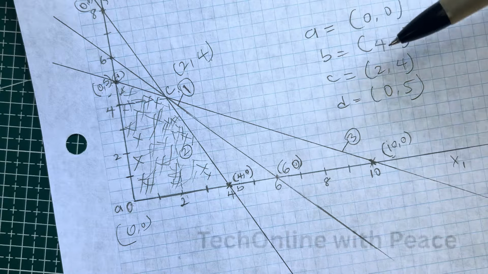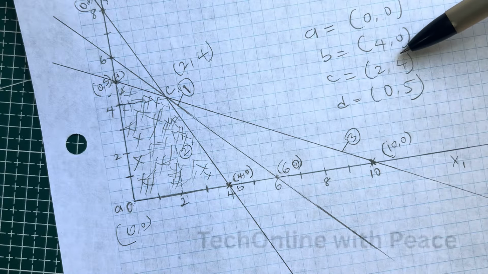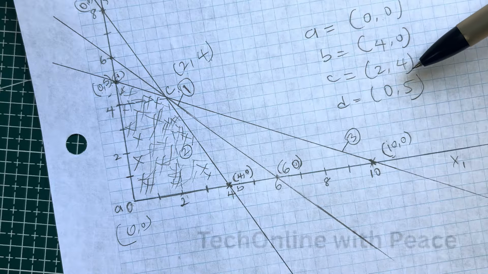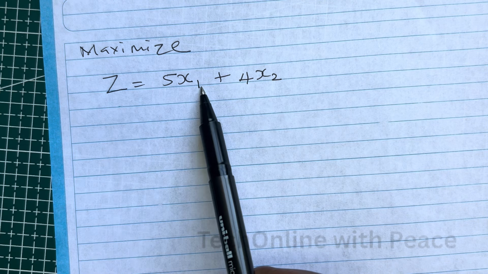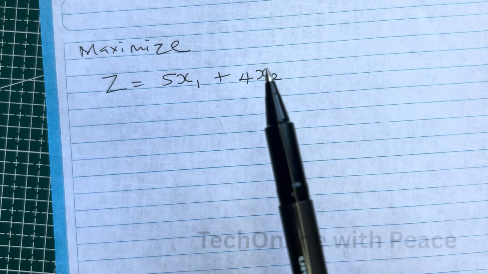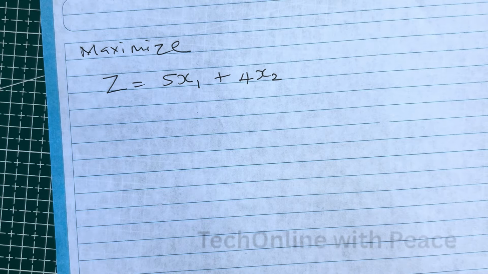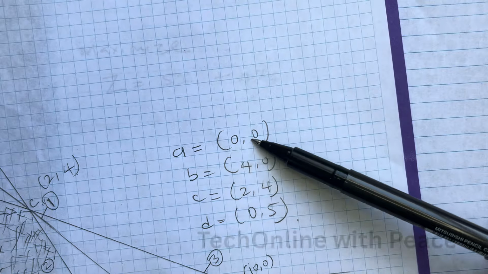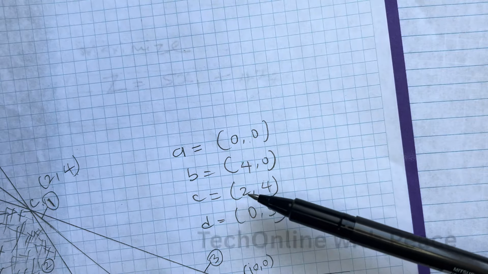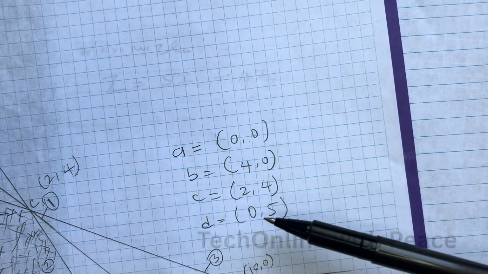So we are going to substitute these in our objective function to know the optimal solution. Remember, this is a maximization problem. So from our objective function, we are going to substitute the corner points which we got. For A we have 0, 0. For B we have 4, 0. For C we have 2, 4. For D we have 0, 5.